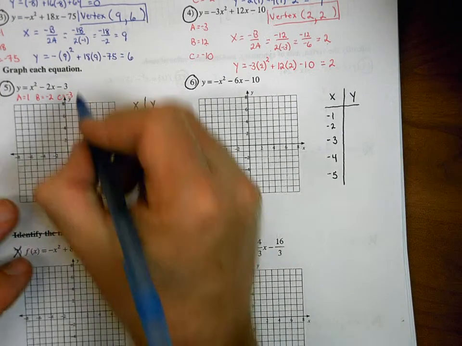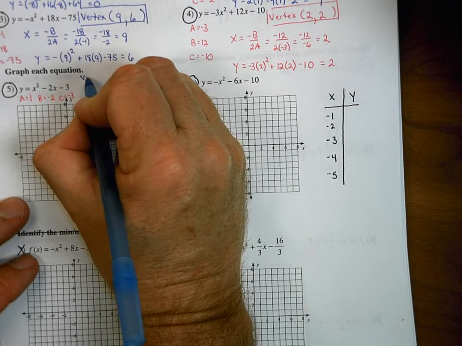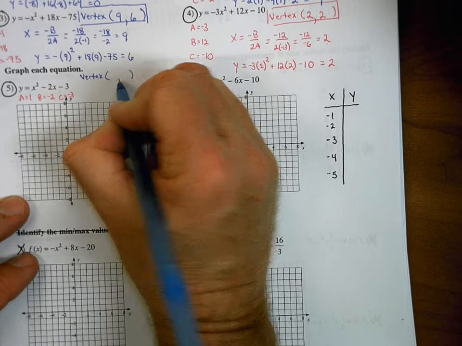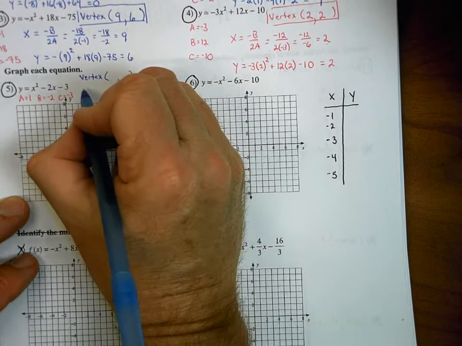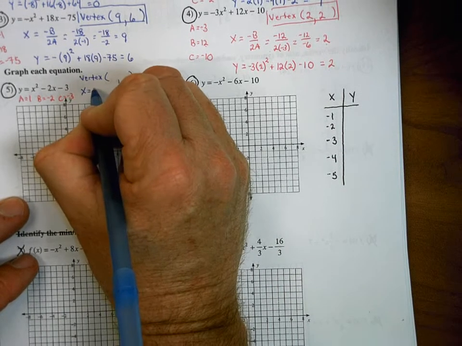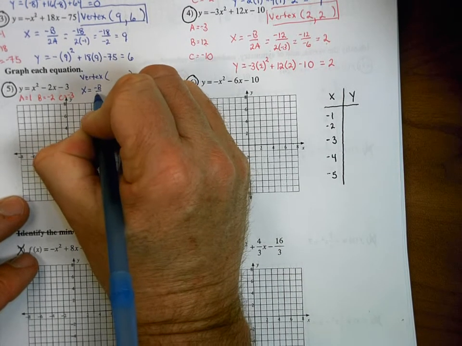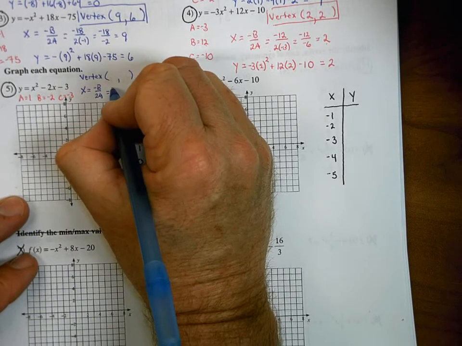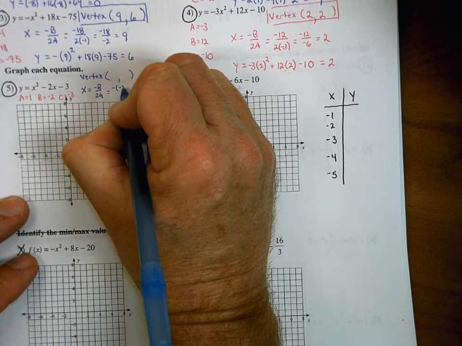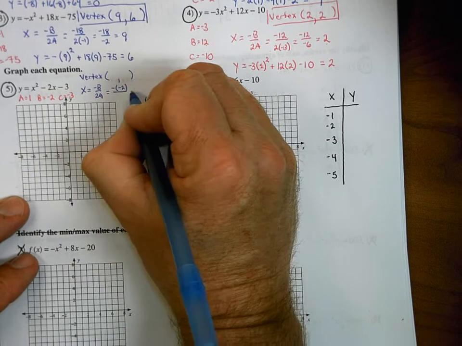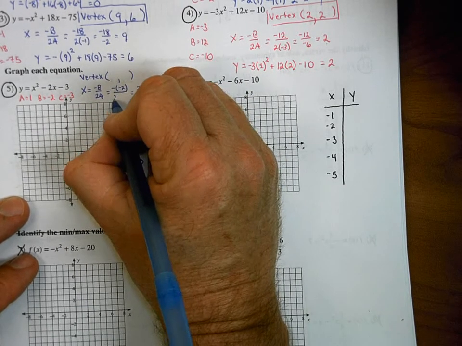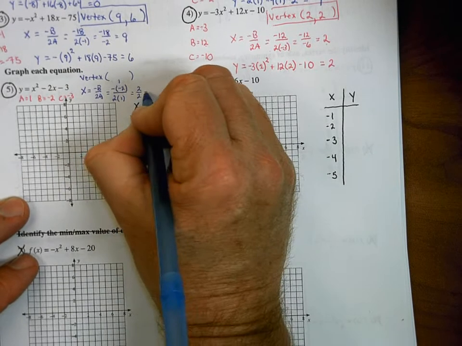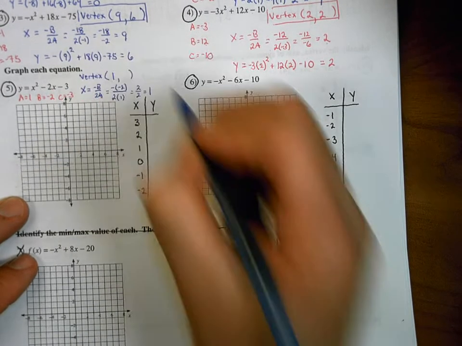So the first thing that I'm going to do is identify where the vertex is. I'm going to do the same thing that I did in numbers 1, 2, 3, and 4. So to find the x value of the vertex, I'm going to take -b and divide it by 2a. So b is already -2, so I'm going to get a negative and then a -2. So that's going to give me a +2. And then I'm going to divide that by 2 times my a value, which is 1. So I'm going to get 2 divided by 2, that's 1. So my vertex is 1.